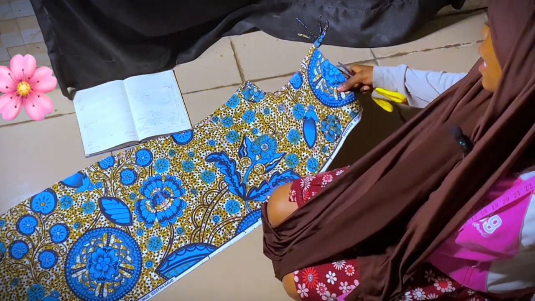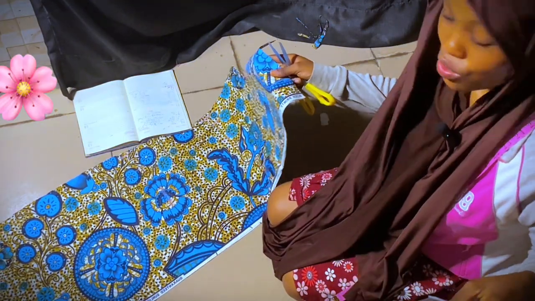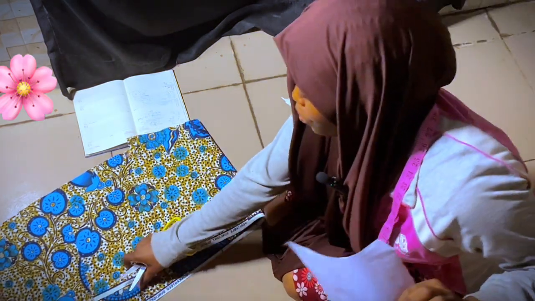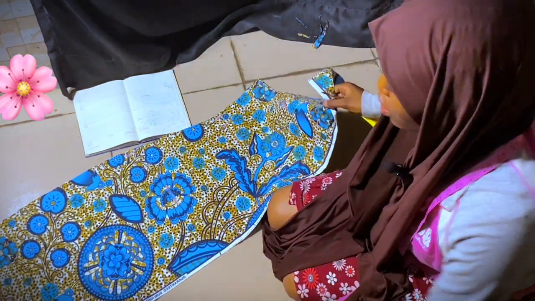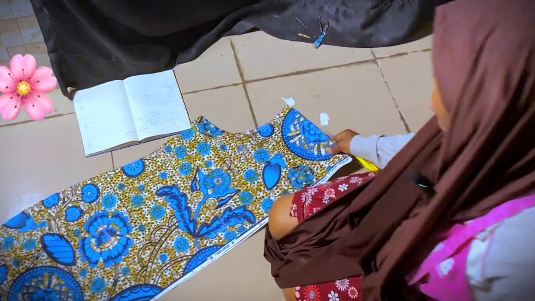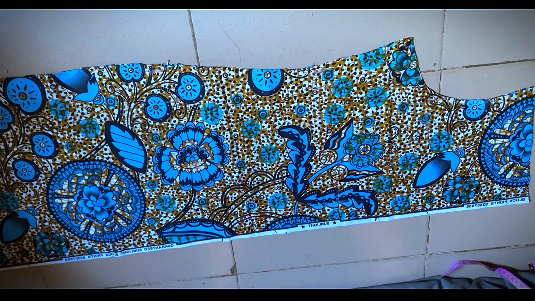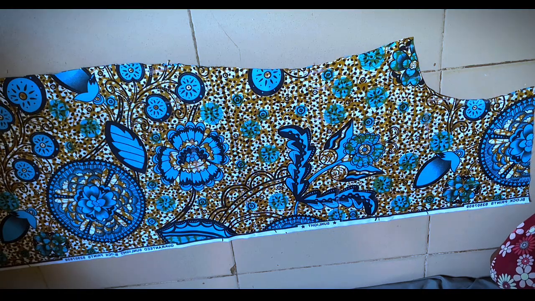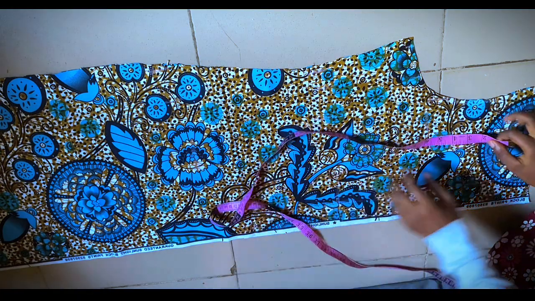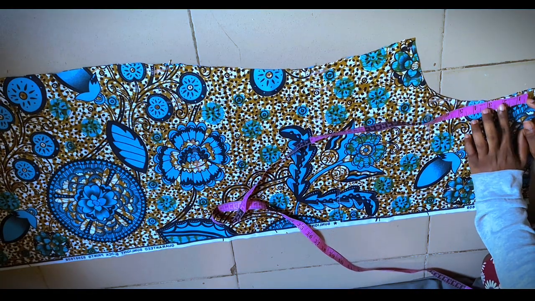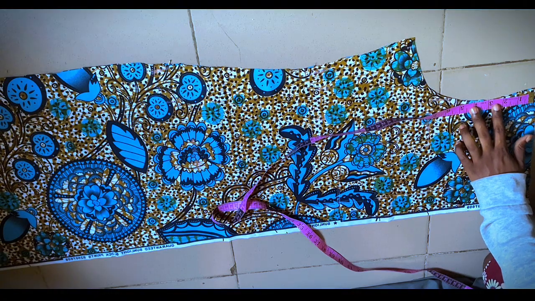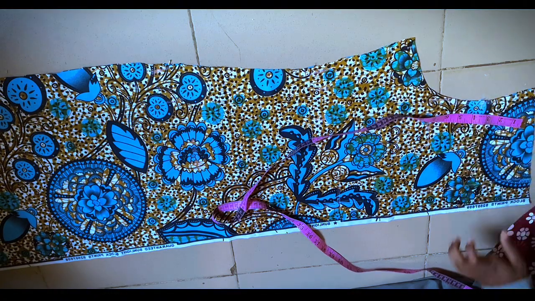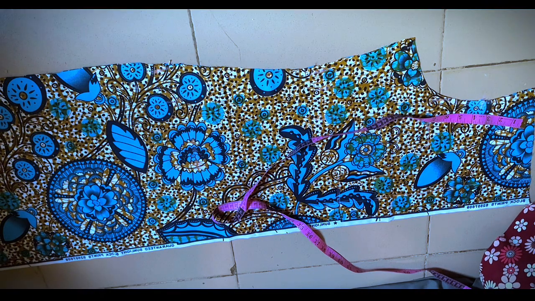Like I said, I'm still not sure of the neck to use for this, but whatever I decide on, I'm gonna let you know. I'm gonna do a princess dart. We can do that together. I'm gonna show you how to draft a dart, a back dart to be precise. From this armhole, I'm gonna measure 4 inches, or better still 3.5, depending on how big the armhole of the person is.